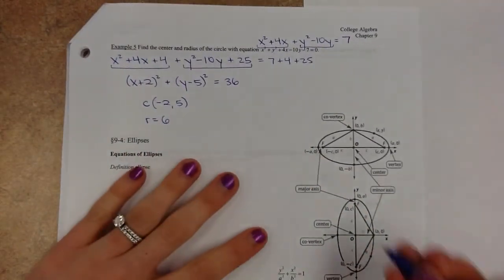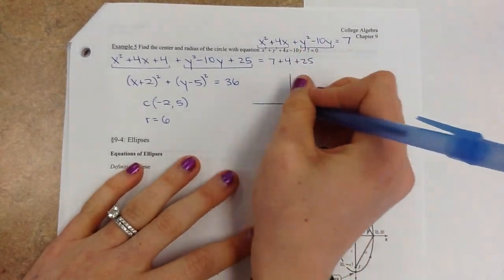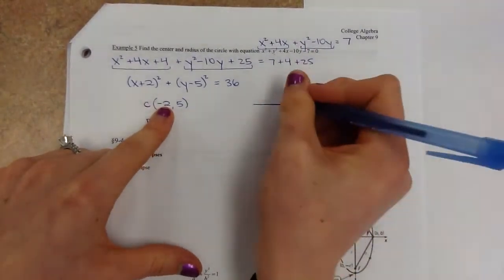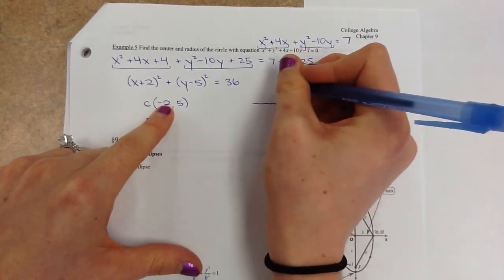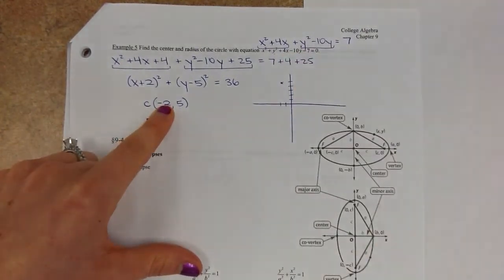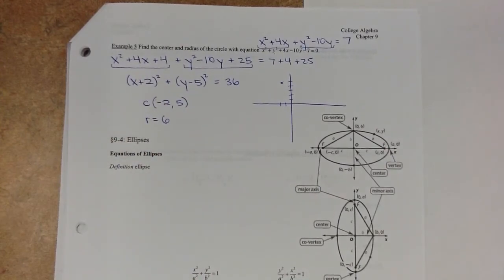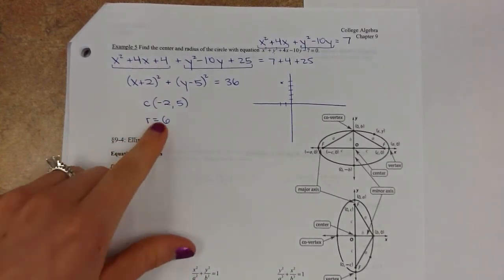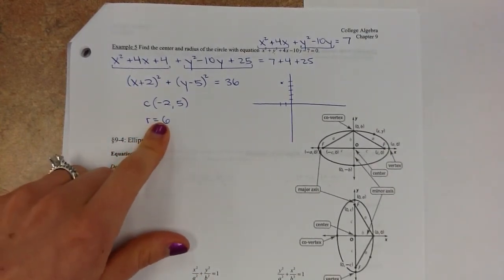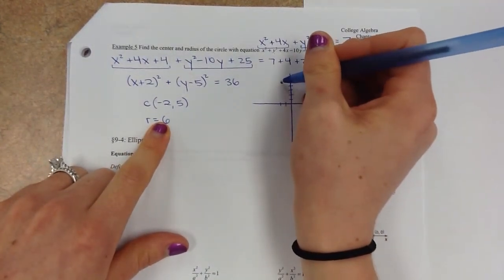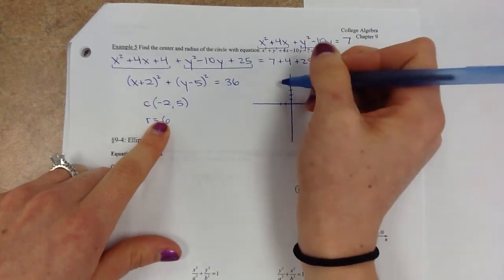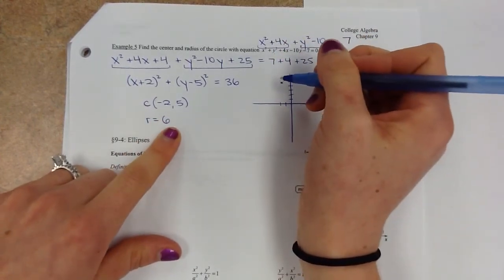I know it doesn't ask for it, but I'm going to show you what the sketch of this would look like. Start at my center, so -2 and then +5. Mark that on there. It's not necessarily a point on the circle, but you do want to see it on your graph. And then a radius of 6, we haven't graphed something like this before. What you do is start at that center and move up, down, left, and right 6 units.